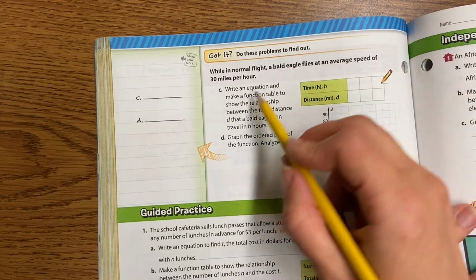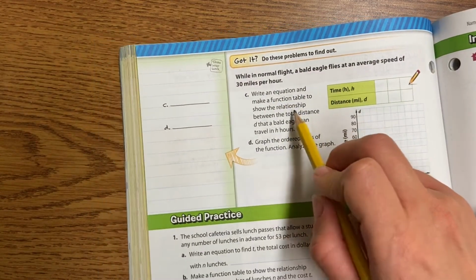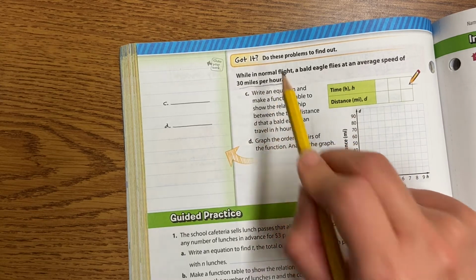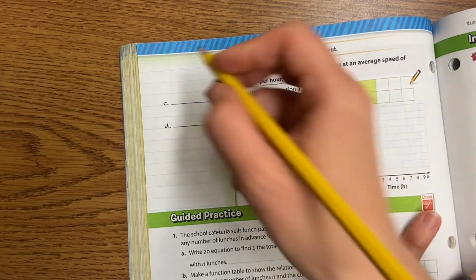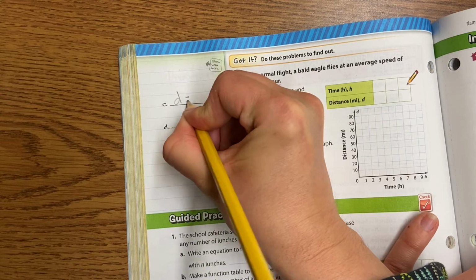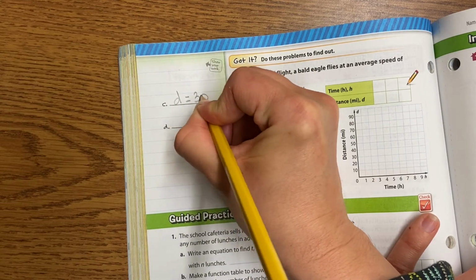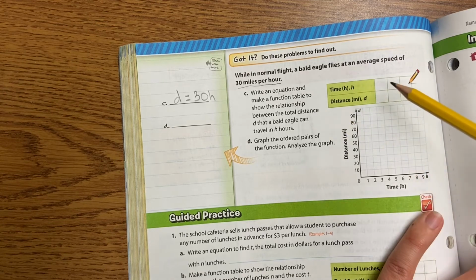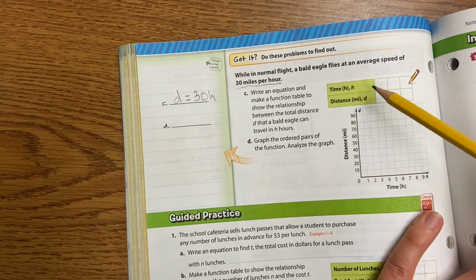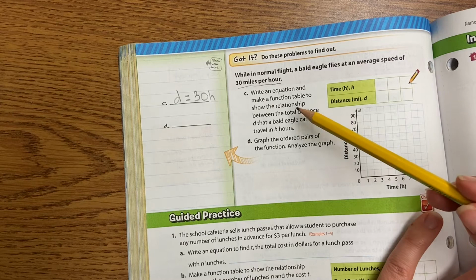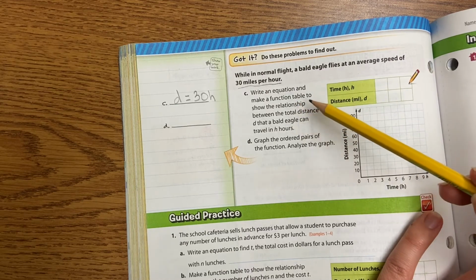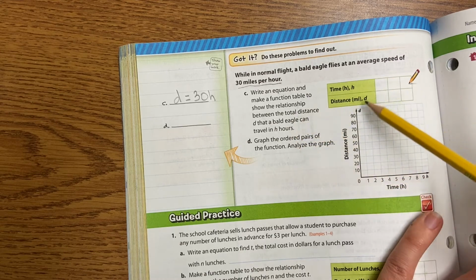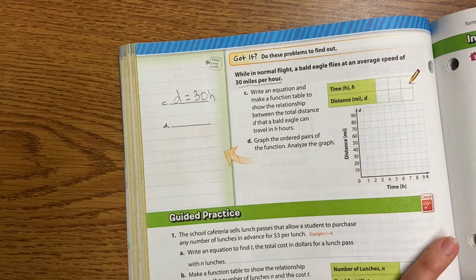So write an equation to make a function table. So the bald eagle flies at an average speed of 30 miles per hour. So what is his distance? So it would be distance equals 30 miles per hour. Okay. Now I want you to go through and find out his average speed, make a table to show the relationship between the total distance and hours. Okay. And then I also want you to graph it and then press play.